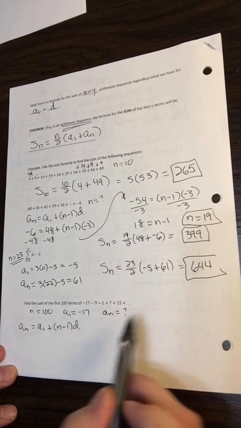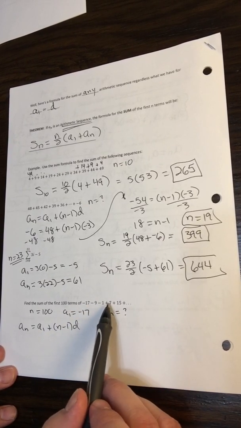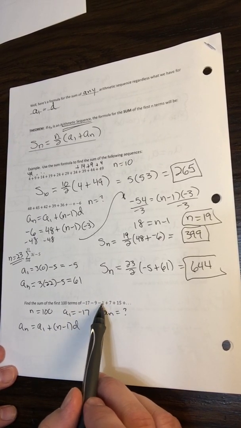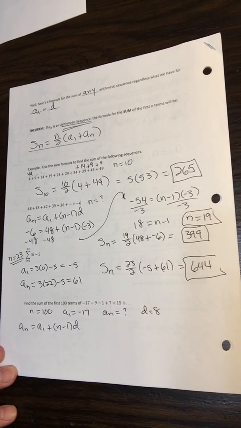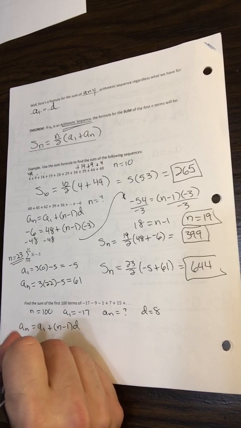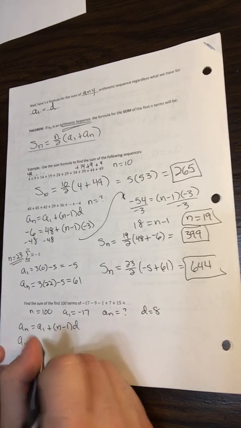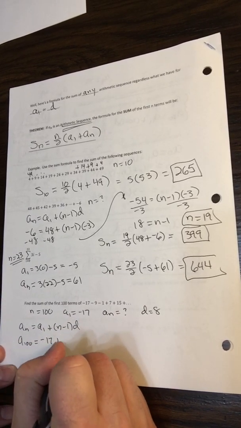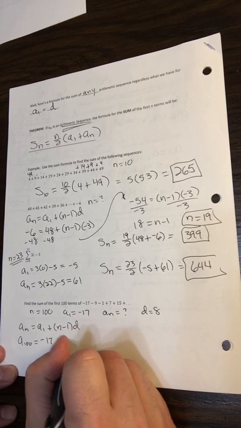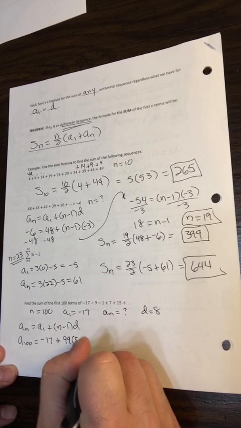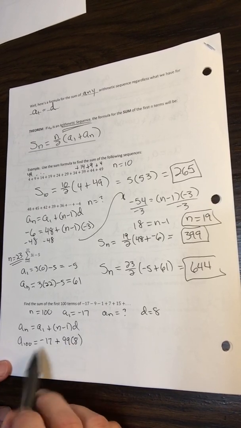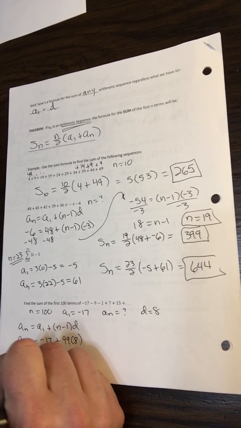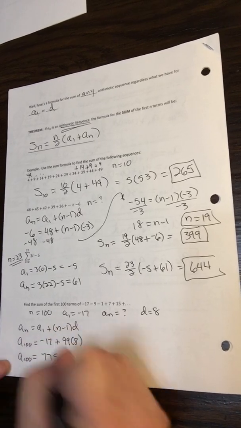What am I adding every time? Take any number and subtract the one before. So 7 minus negative 1 is 8. 15 minus 7 is 8. The common difference is 8. Okay, so I'm looking for the 100th term. The first one is negative 17. 100 minus 1 is 99, and it's times 8. So, if I take 99 times 8 and subtract 17, the 100th term is 775.